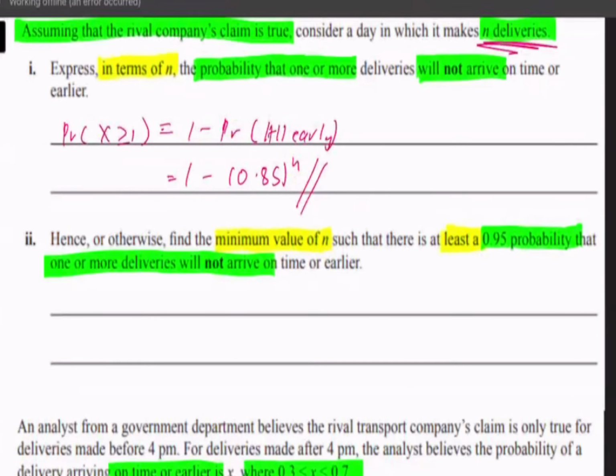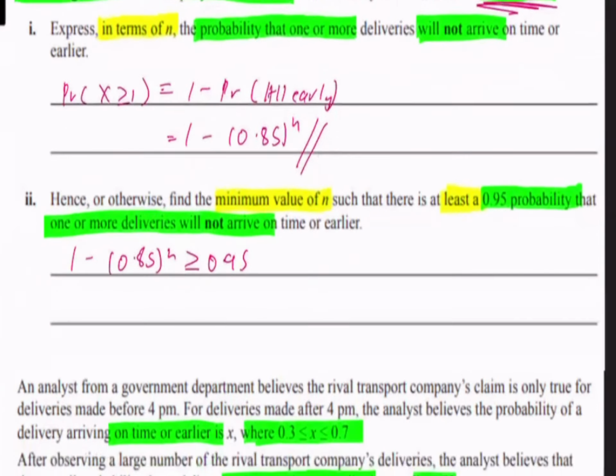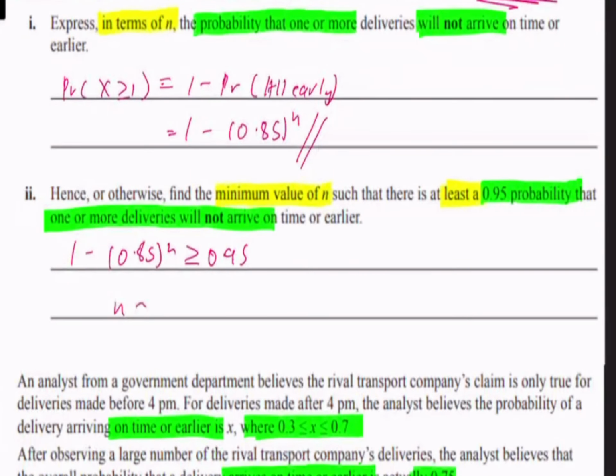So find the minimum value of n such that there is at least a 0.95 probability. Now we're looking for the function that we figured out in the previous question, but we want it to be at least 0.95, so 0.95 or greater. You can just solve for this on your CAS, and you should get n is 19, but just be careful with the rounding.